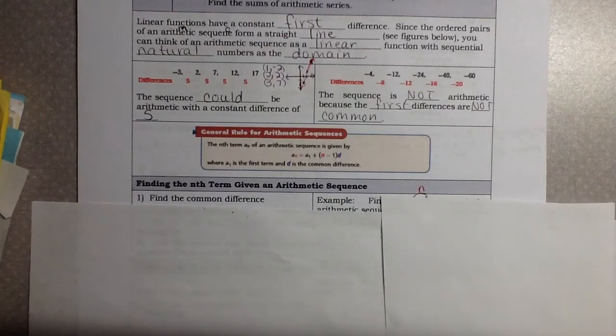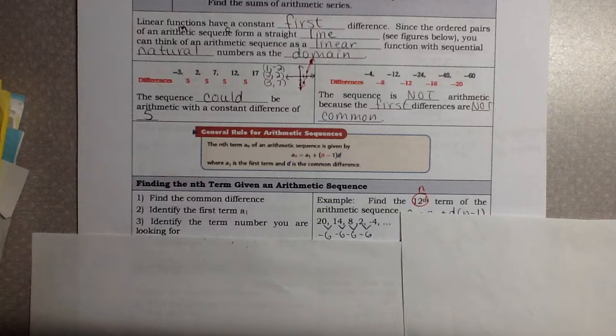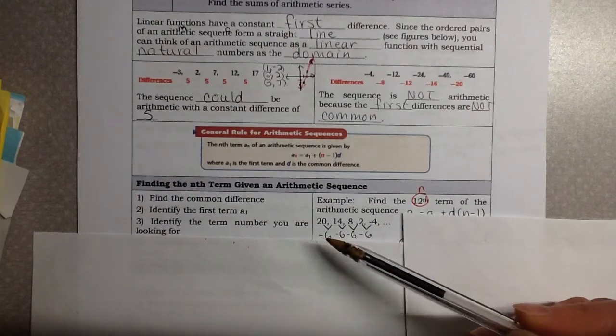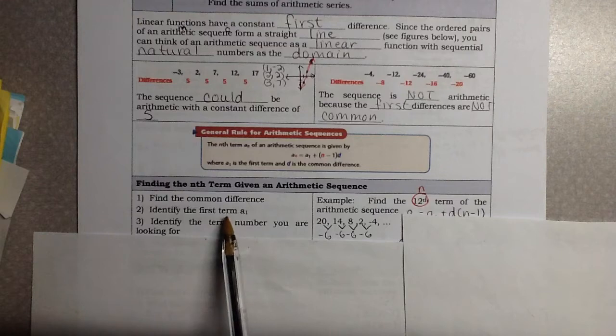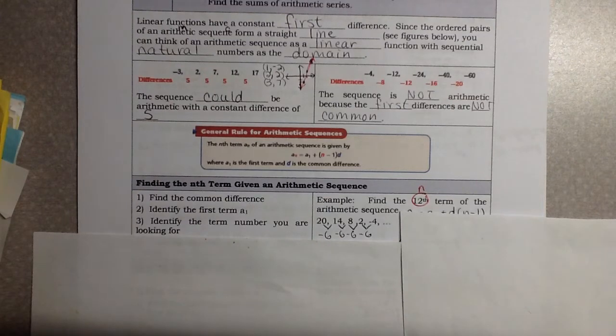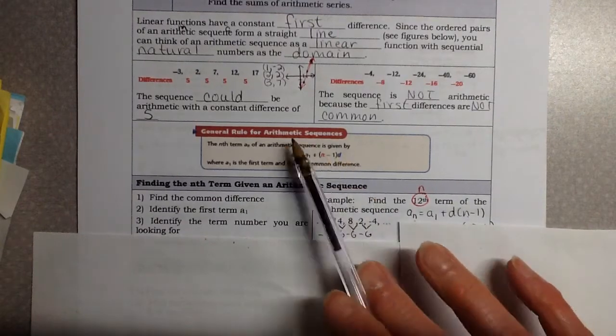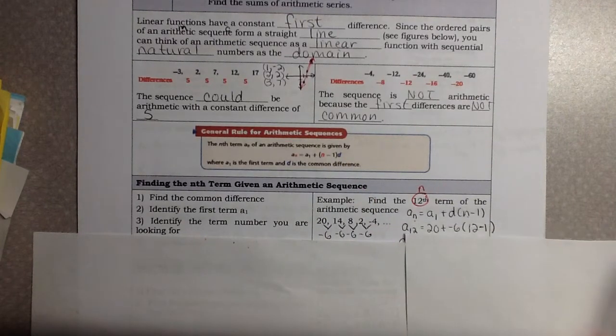Okay, so the first thing that we're going to try is to find the 12th term of the arithmetic sequence, and this is the sequence that we're given. So the first thing that we're going to need to do is find the common difference, and when we do that, we're going to find that it's -6, subtracting from right to left. We need to have the first term, a sub 1, which is 20, and we're looking for the 12th term. So first we have the common difference, and we can use our arithmetic sequence formula.